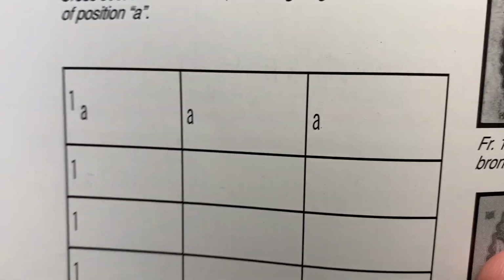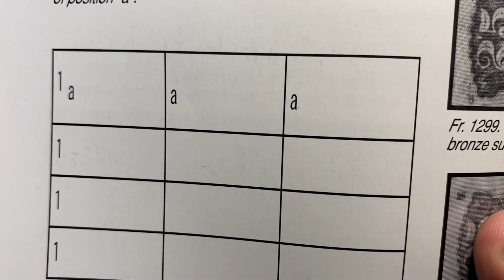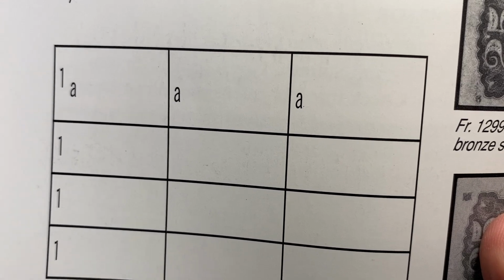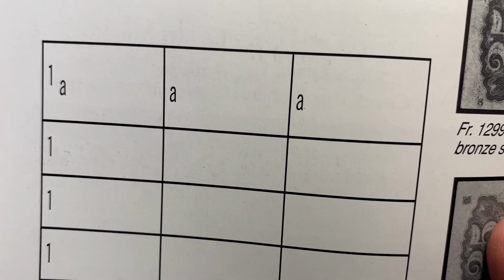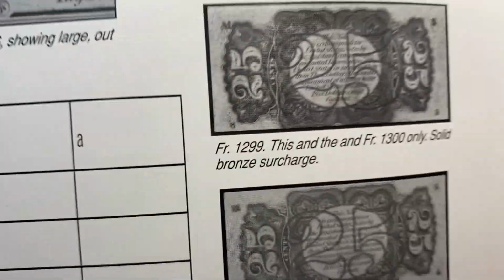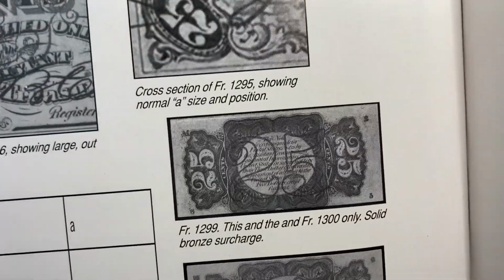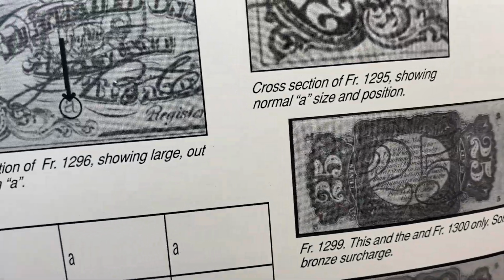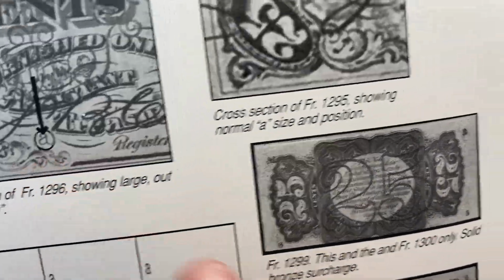Where you have both a plate position of an A and a 1, where these were printed, because they're different sized notes, they're printed in a 4x3 pattern. So you have 1 out of every 12 notes has a 1 and an A on it, creating some other type of scarcity.